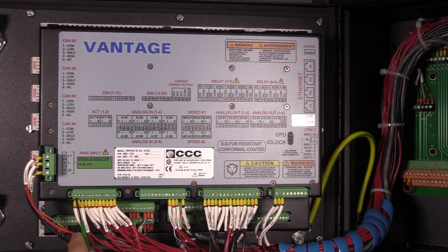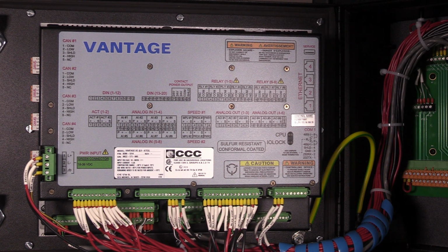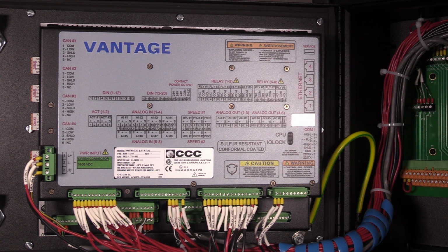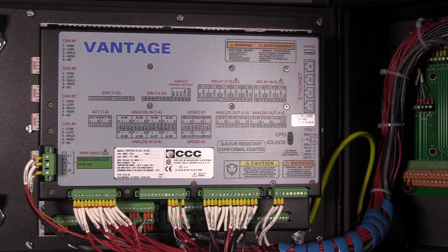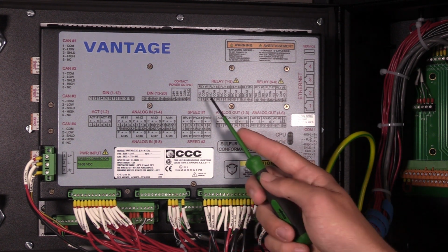Discrete or relay outputs on the controller are isolated and use Form C relay outputs with normally open, NO, normally closed, NC, and common, COM contacts. Each individual relay is separated into a numbered block containing the contact labels and corresponding terminal block numbers. To wire relay output, use a 16 gauge wire.